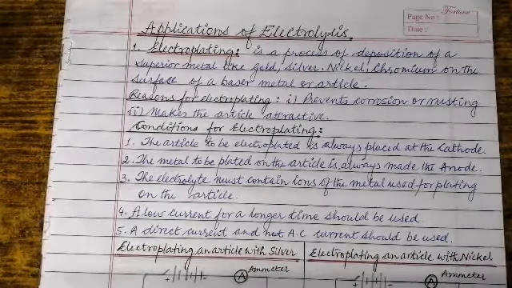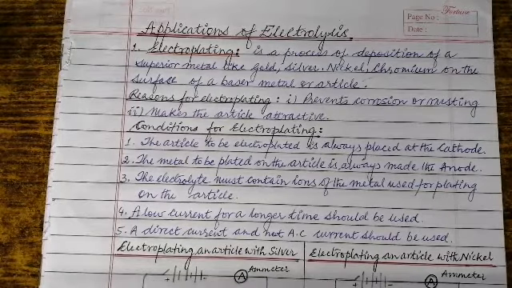Good morning, students. We had started with electrolysis, and today I'm going to teach you applications of electrolysis. So, first and foremost, let us discuss what is electroplating. I'm sure you're familiar with this term electroplating. How do I define it?